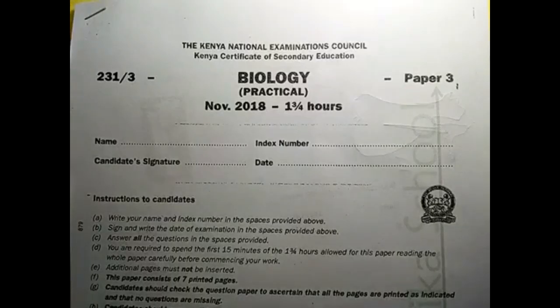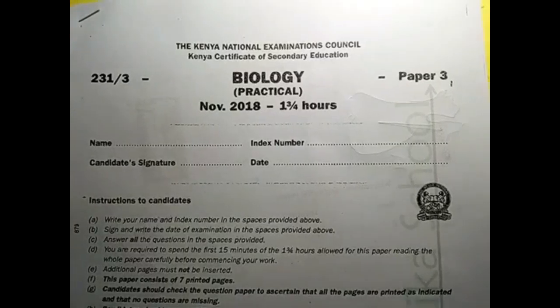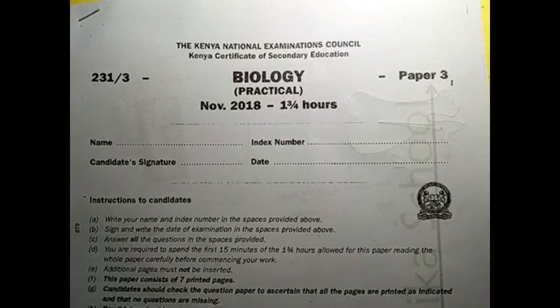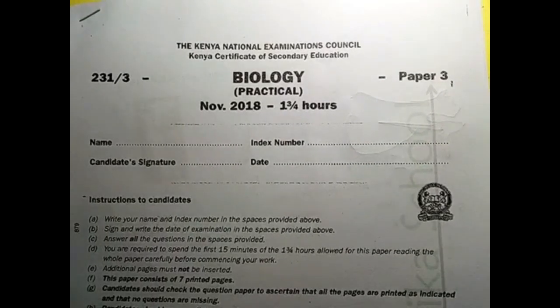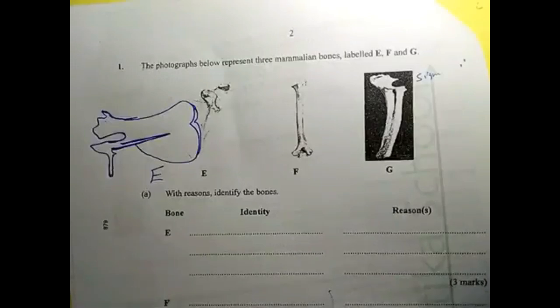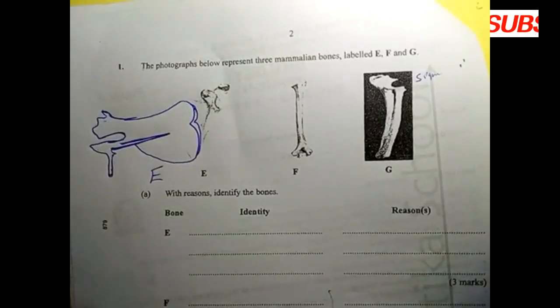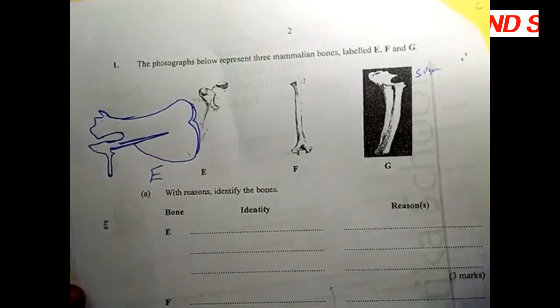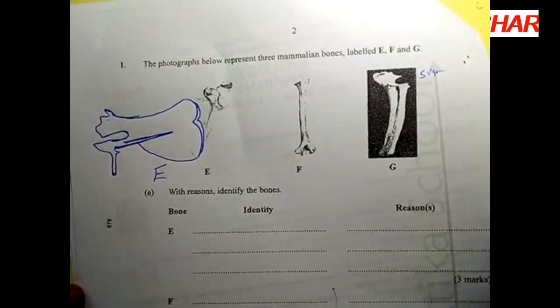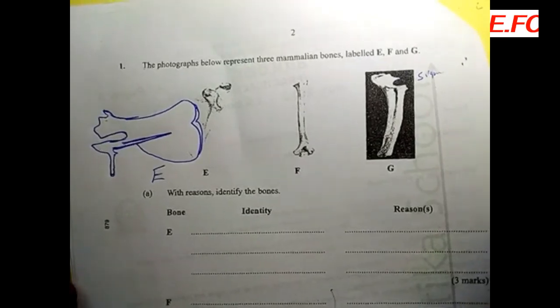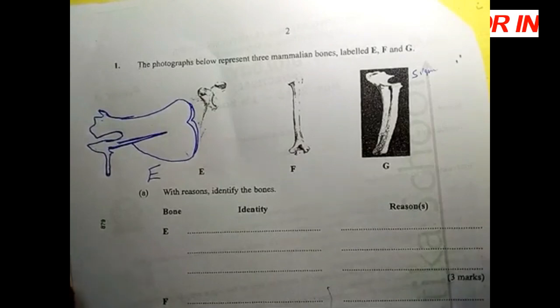Come to today's lesson. Today we are dealing with 2018 biology practical. Let's enter inside and see what it contains. In question 1, the photographs below represent 3 mammalian bones labeled E, F, and G. You should be able to understand and to know the drawings of the various mammalian bones.